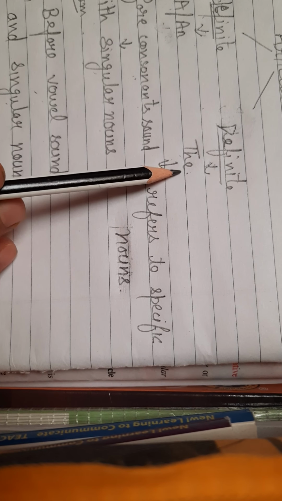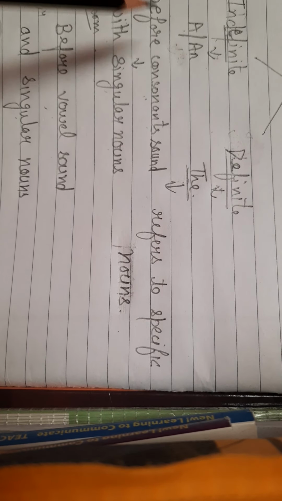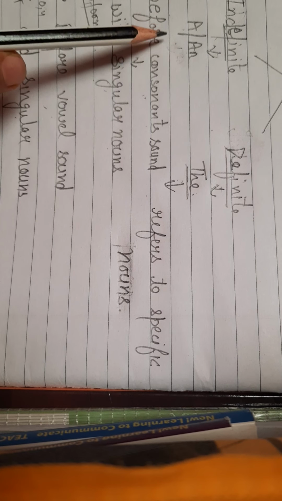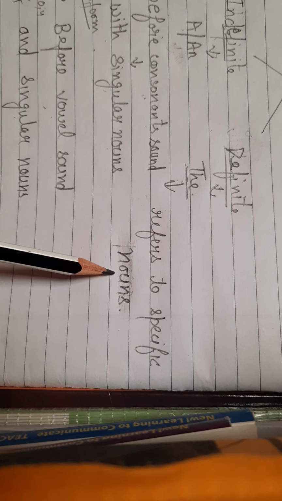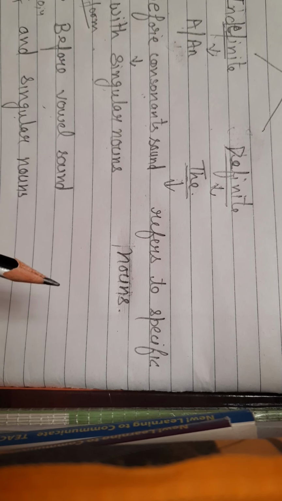There is one definite article, that is the. The refers to the specific thing. We don't use a or an with specific things. We use the with specific things. Clear? Any particular thing, any particular nouns, with those particular nouns we use the.